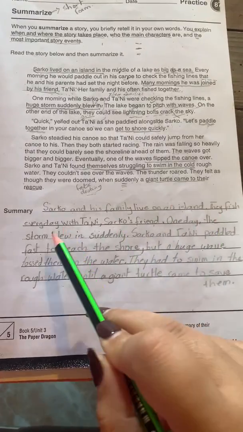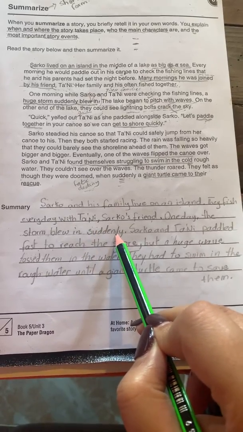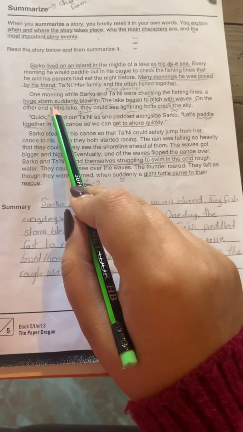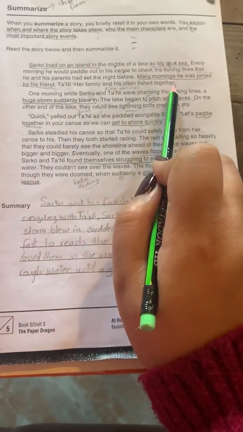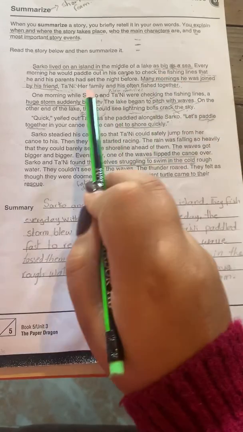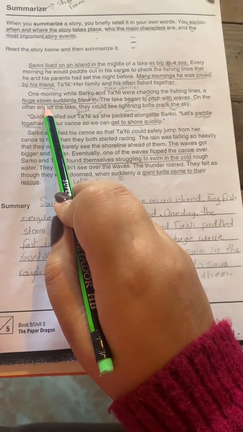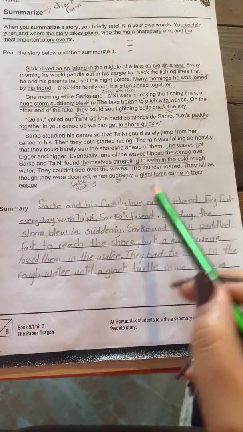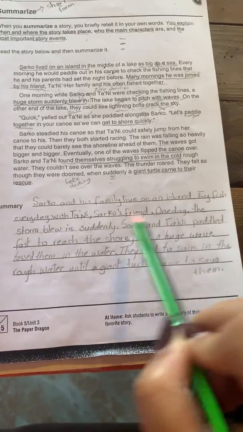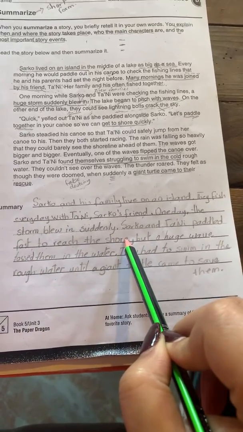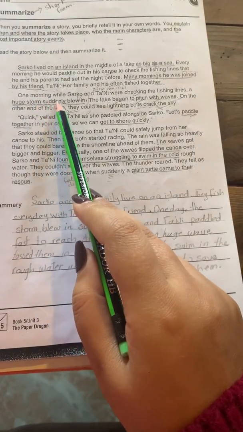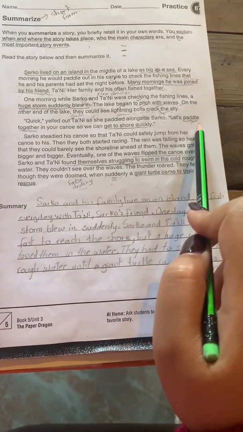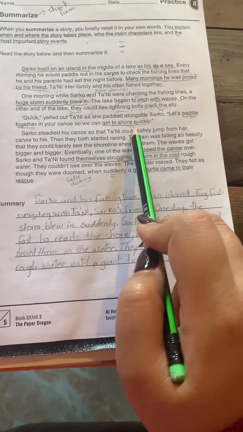One day, the storm blew in suddenly. This is the main event here. So we have they lived on an island, then their friend Tiny joined them, then a storm blew in suddenly. What's next? Sarko and Tiny paddled fast to reach the shore. As I told you, after the storm blew in, what will happen? What is the next event? They would paddle to reach the shore.